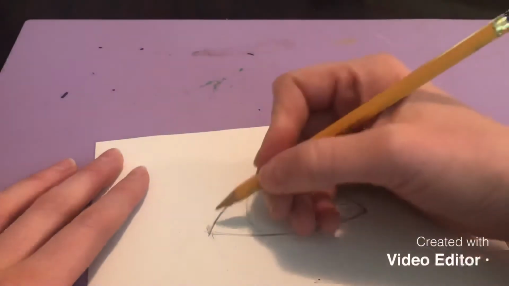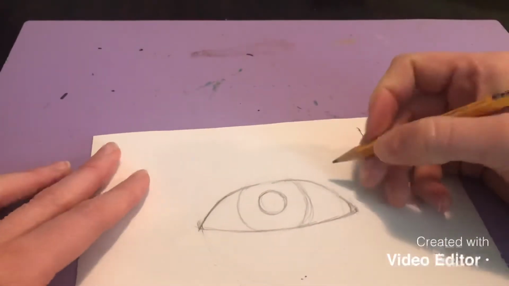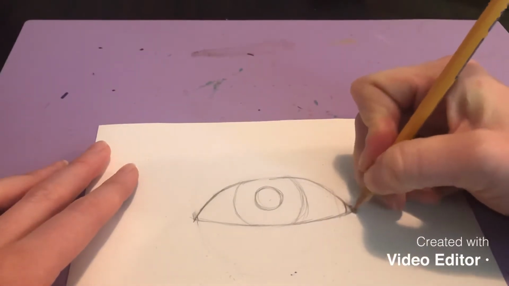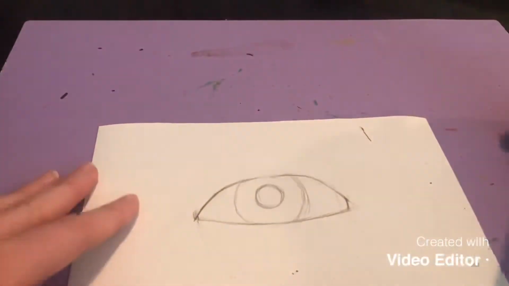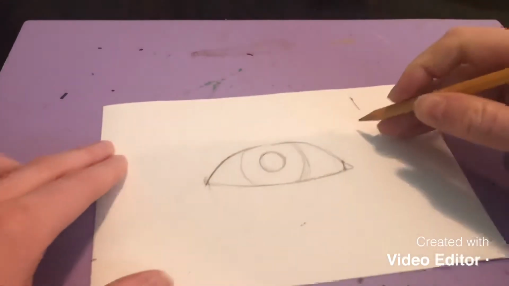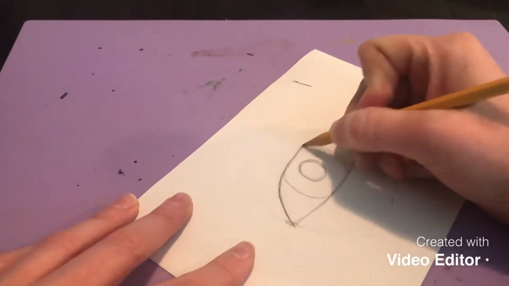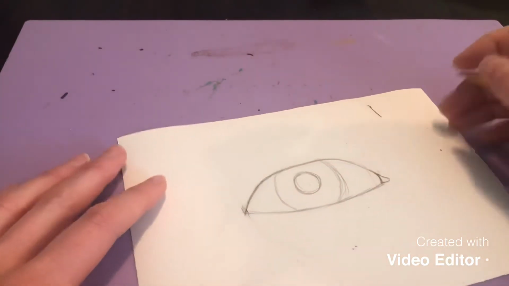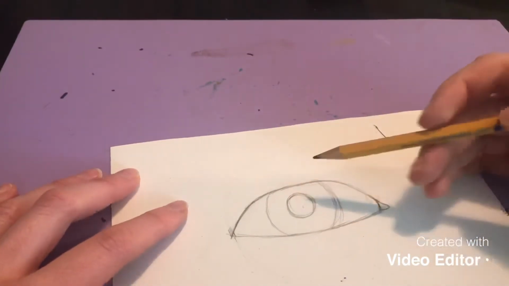So I'm going to make sure we still have a hint at the sphere, the circle. Over here, I'm just rounding it a little bit more, and I'm actually going to extend this a little for the tear duct. Okay. All right, so we have the start of our eye. The next step I'm going to do is I'm actually going to start with the pupil.